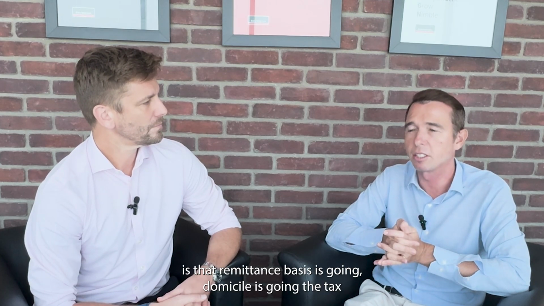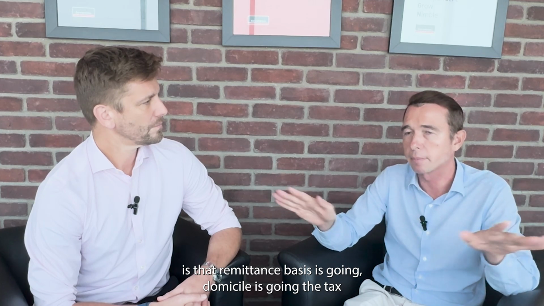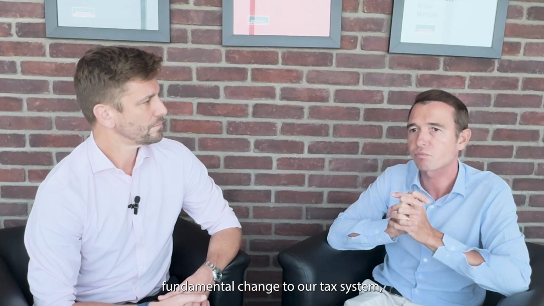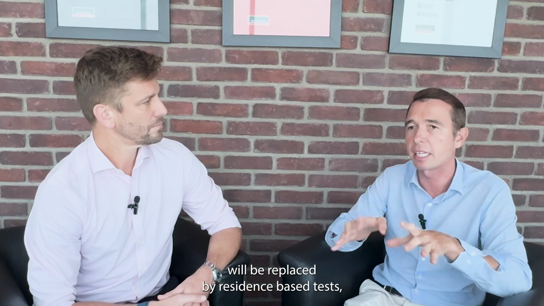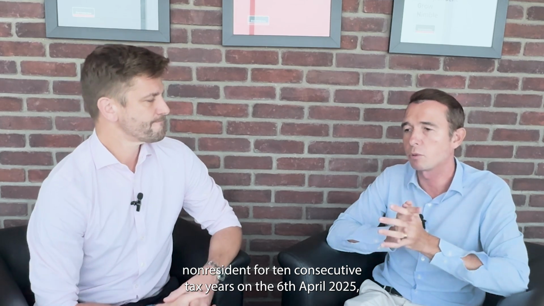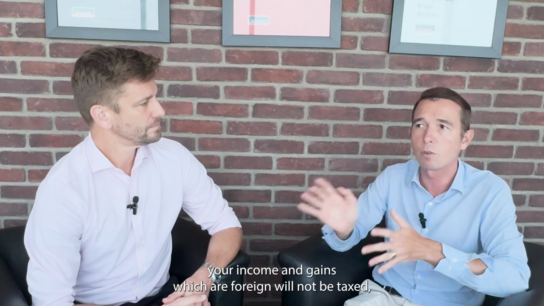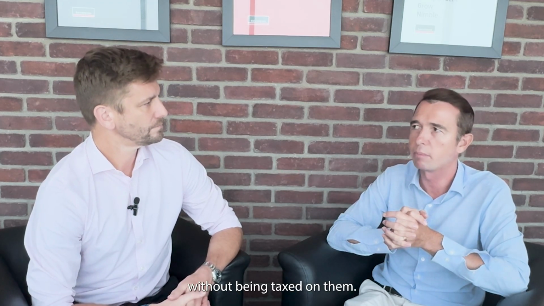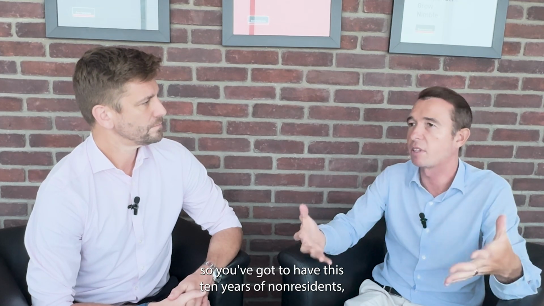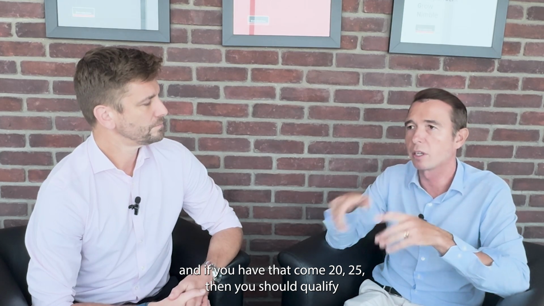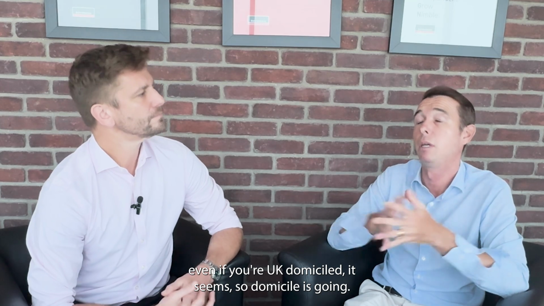But basically what they're saying is that the remittance basis is going, domicile is going for tax, an absolutely sweeping, fundamental change to our tax system. It will be replaced by a residence-based test, which for the purposes of income and gains will mean that if you've been non-resident for 10 consecutive tax years on the 6th of April 2025, your foreign income and gains will not be taxed for the first 4 years of residency, broadly, and you can bring them into the UK without being taxed on them. So you've got to have this 10 years of non-residence, and if you have that come 2025, then you should qualify even if you're UK domiciled, it seems.